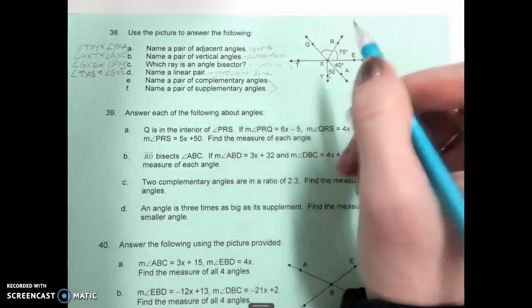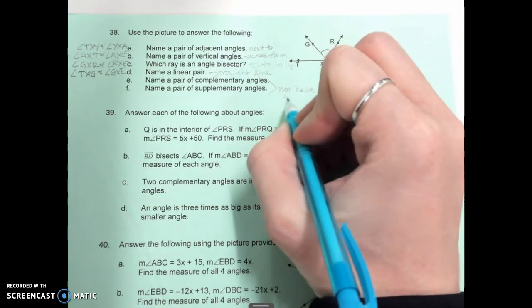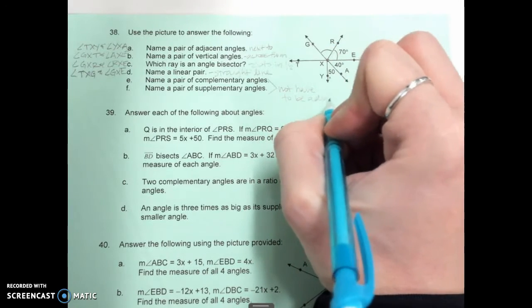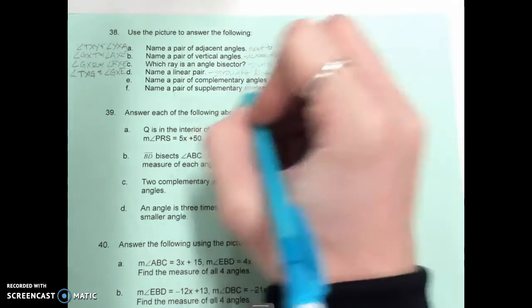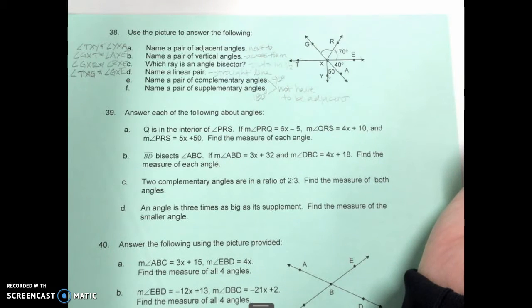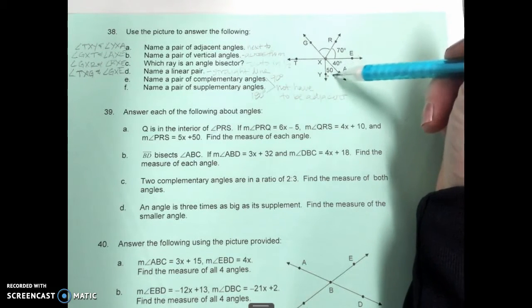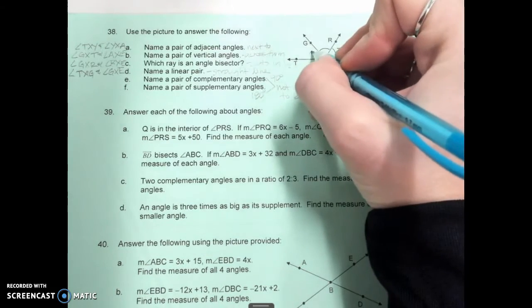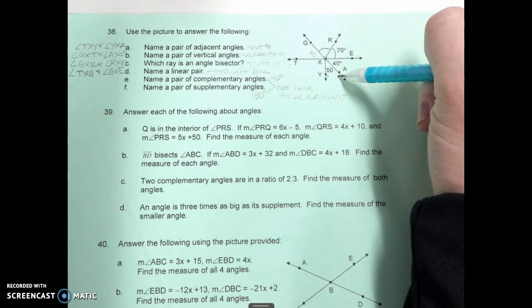Complementary and supplementary angles do not have to be adjacent. They can be, but they don't have to be. So complementary have to be 90 degrees, supplementary have to equal 180 degrees, but they don't have to be next to each other. So these two would be an example of complementary angles, but so would these two. So because this is 40, because those are vertical angles, then this 40 plus this 50 would be complementary angles.